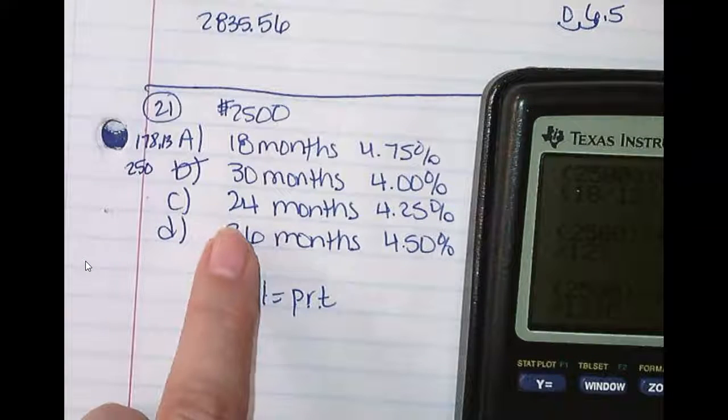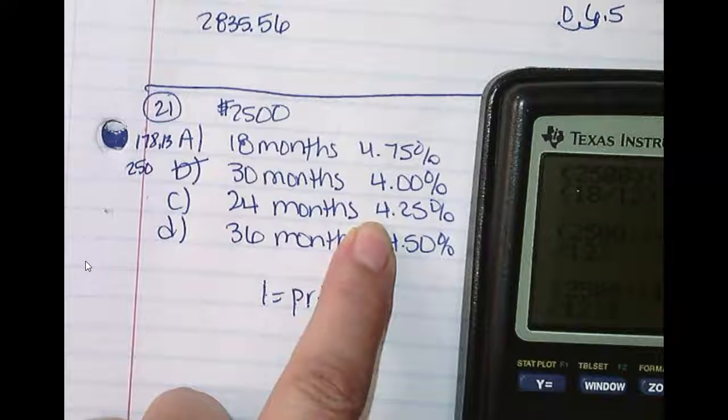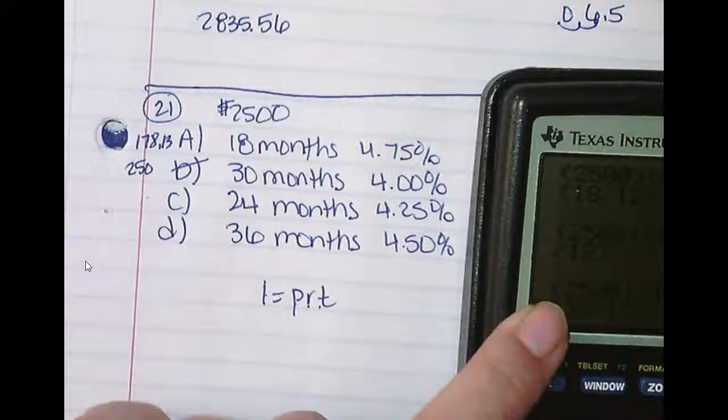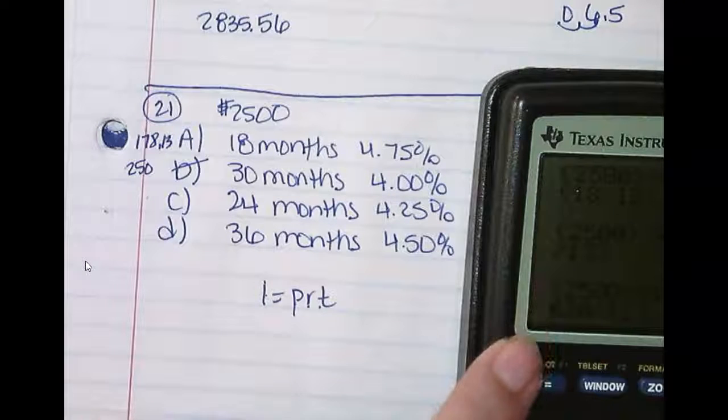All right, I'm going to do second enter. Still 2,500. That's 4 1/4. So 4.25, wouldn't that be 0.0425? Divide by 100. There. So I got 2,500, 4.25 divided by 100. And then, is it 30 months?